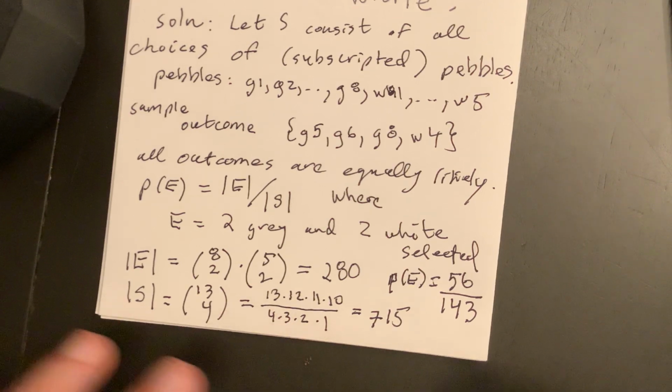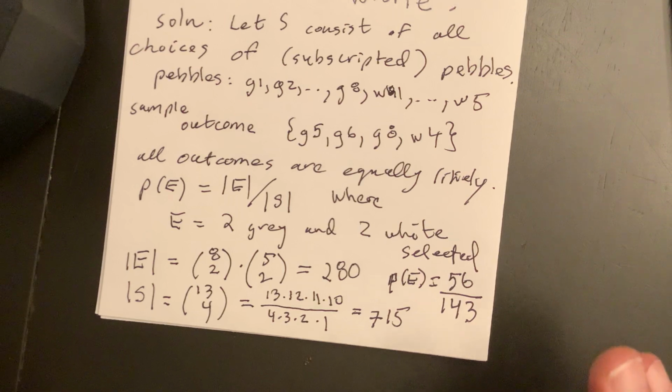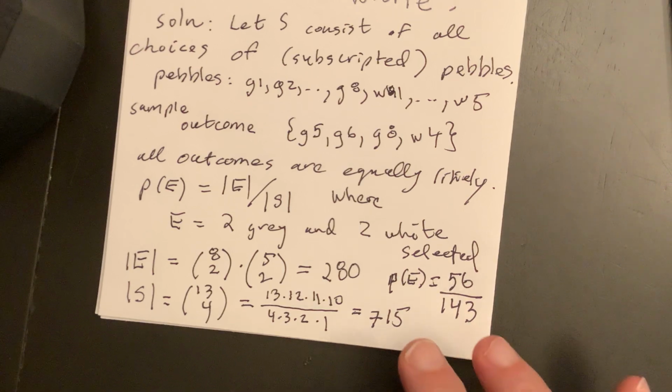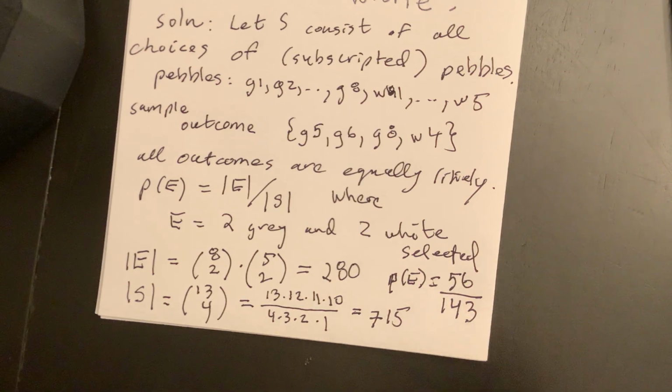Interesting. Okay, so this should really tell you the point of this, not so much this number at this point, but the approach, right?